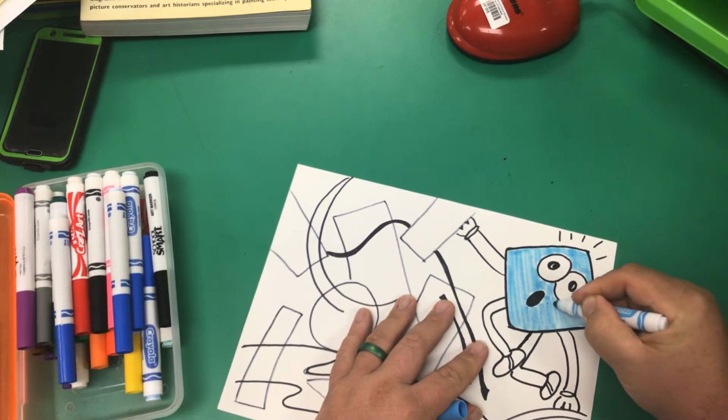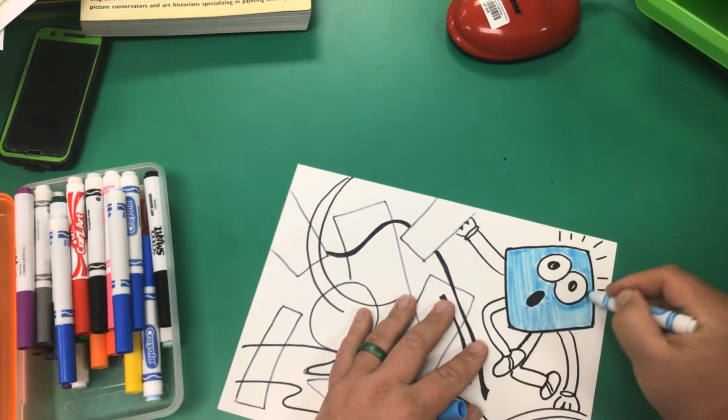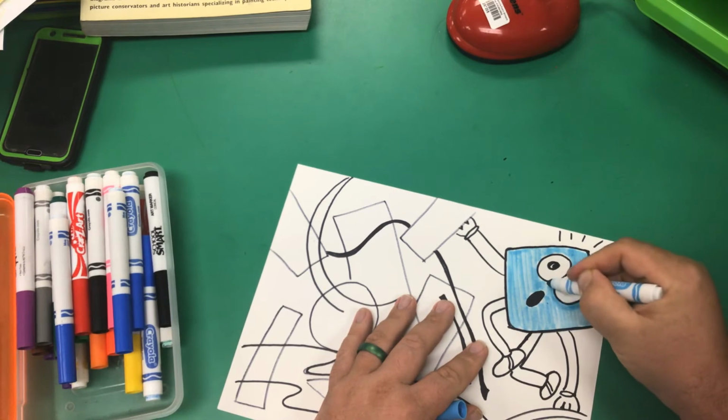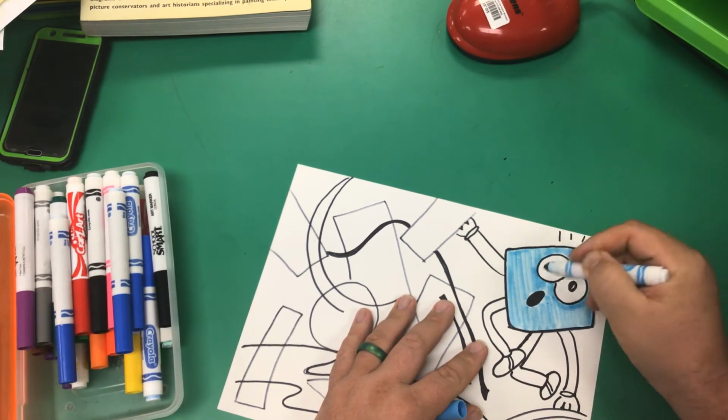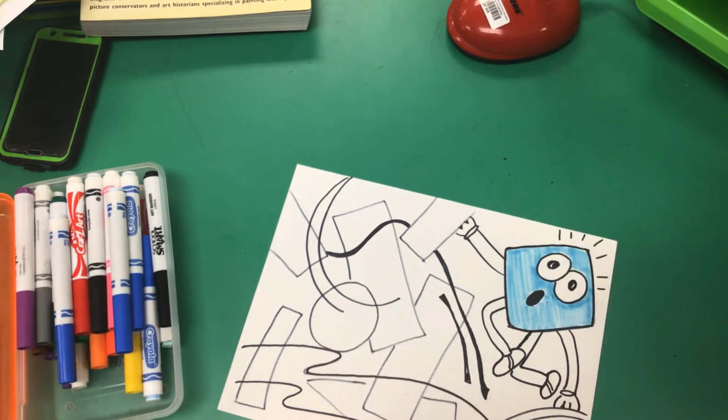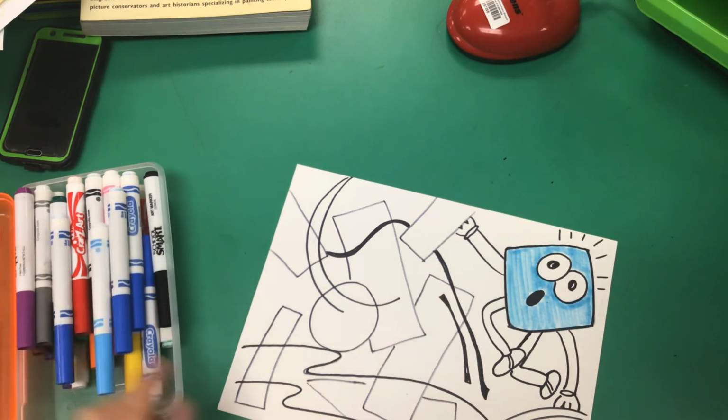So I'm putting down some blue marker as a base. Marker works pretty good as a base color for things, and then you can go on top of it with color pencil or crayons. It's up to you which one you want to use, but you can color on top of them very well. It does not work the opposite way.